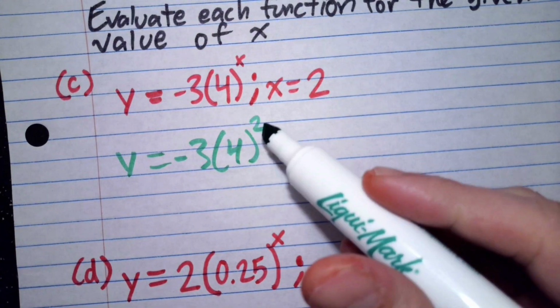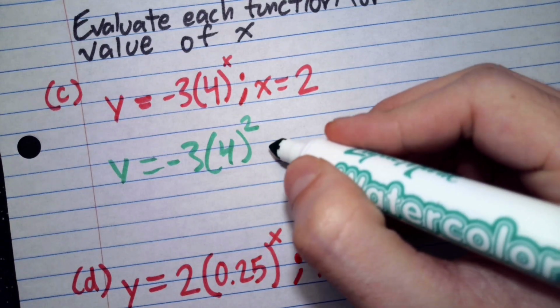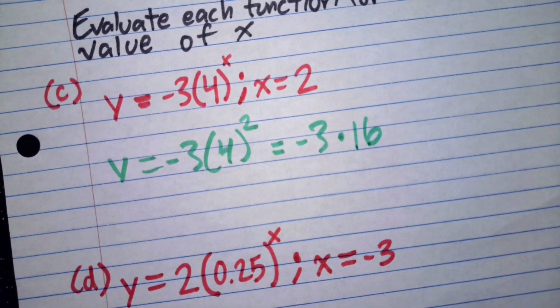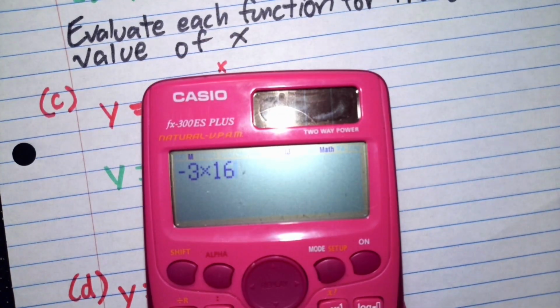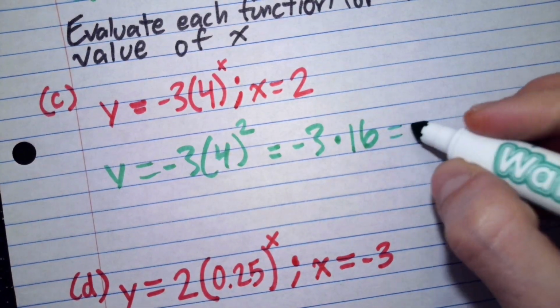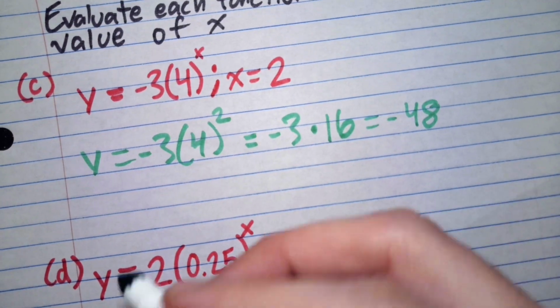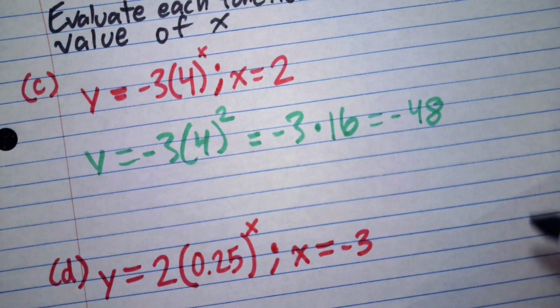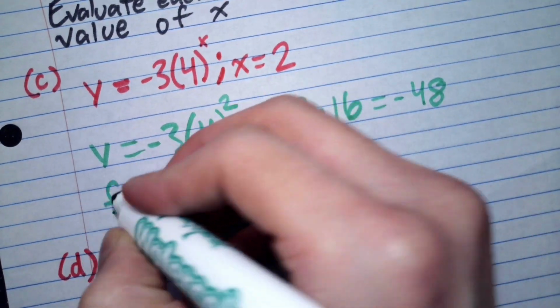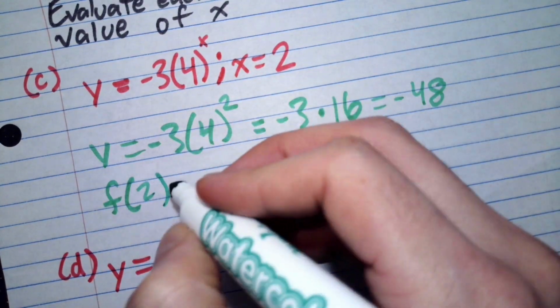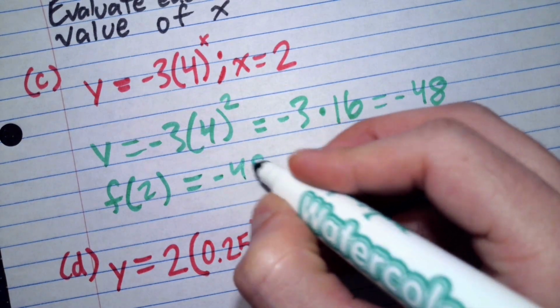So 4 to the second power is 4 times 4, which is 16. So this is again just negative 3 multiplied by 16. And if we put this in a calculator, which I just did, remember to have a calculator handy with these exponentials, we're going to get that the answer is negative 48. And if we want to express it in function notation, let's say this was f of x instead of y, then we would say that f of 2, which is that x value we're plugging in, has to be equal to negative 48.